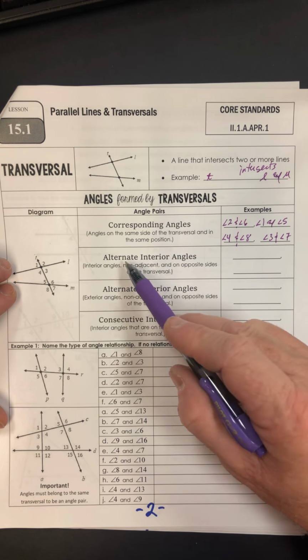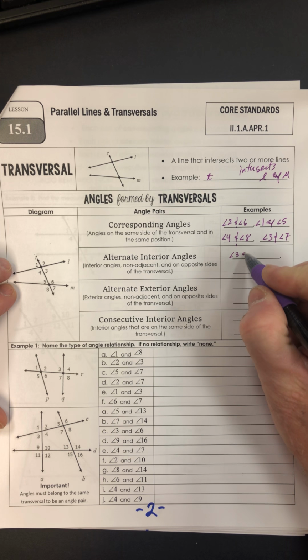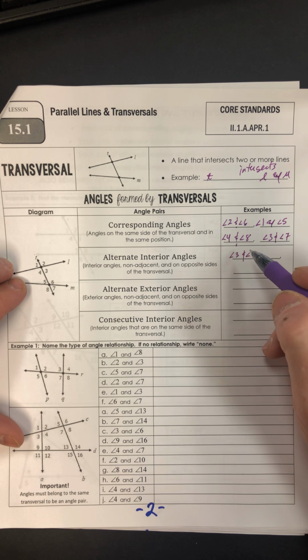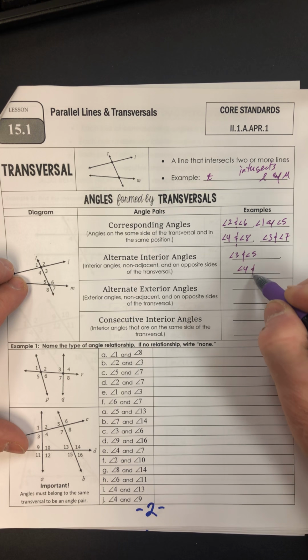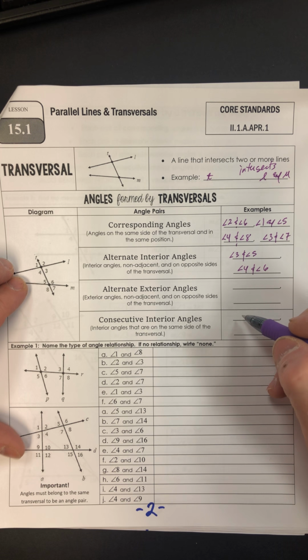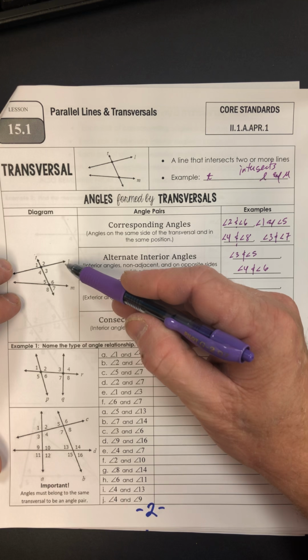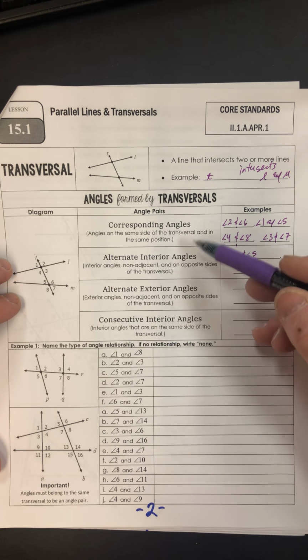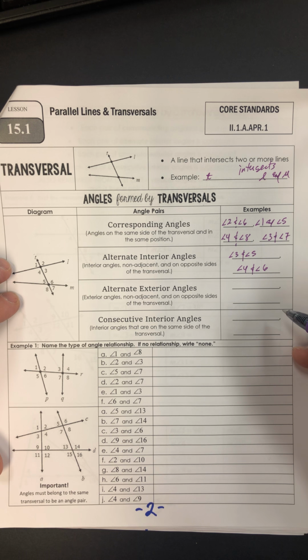So alternate interior would be angle 3 and angle 5, and also 4 and 6. Later on we'll get into lines L and M being parallel, and that means these have some special relationships. But we're just recognizing the angle pair relationship for now.